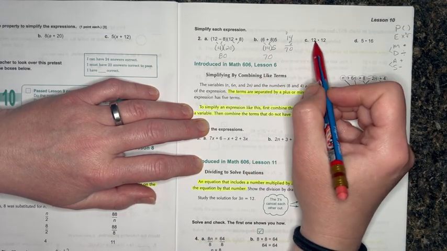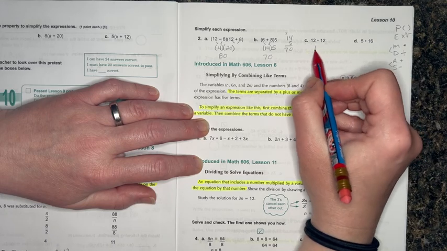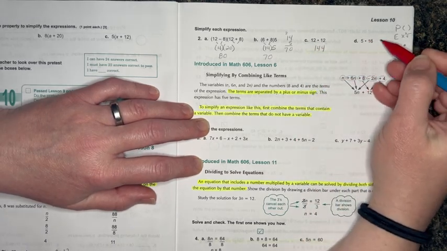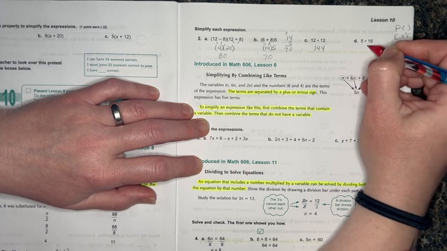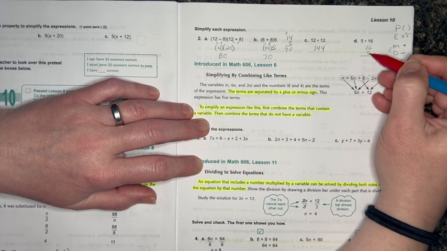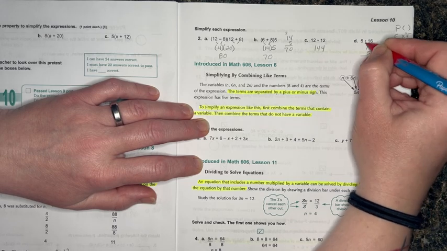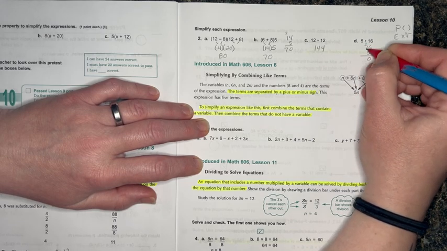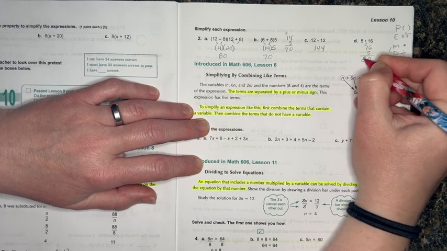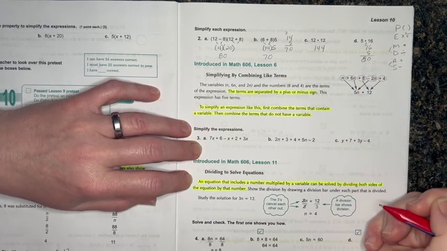All right, here we have 12 times 12. Well, 12 times 12 is 144. And then here we have 5 times 16. If we want to set this up as a long multiplication problem, we have 5 times 6, which is 30. 5 times 1 is 5. 5 plus 3 is 8. So 80 is our answer.